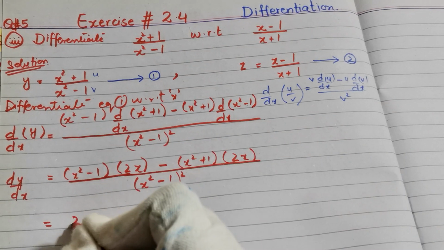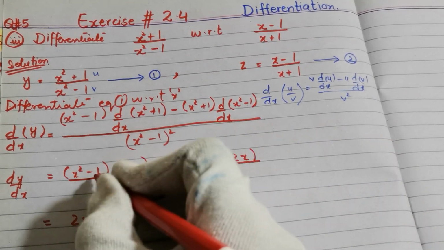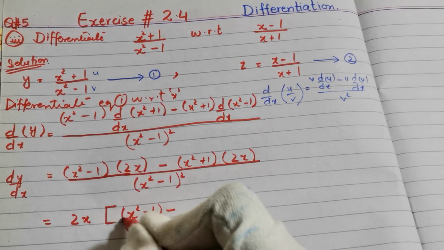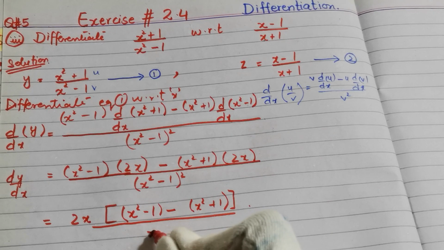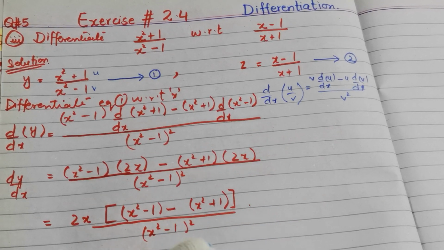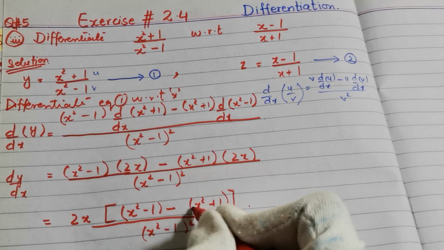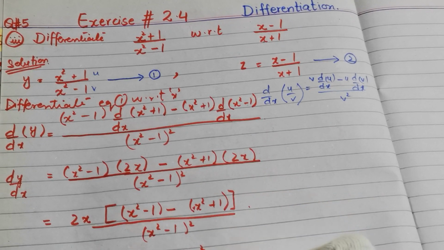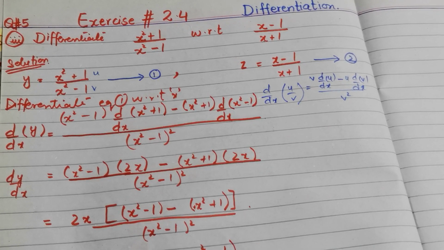Now we'll take 2x common. We can see that 2x is common from these two terms. What is left is x square minus 1 minus x square plus 1, whole divided by x square minus 1 whole square. Now x square minus 1 as it is, minus into minus plus, minus x square, minus plus minus 1, whole divided by x square minus 1 whole square.